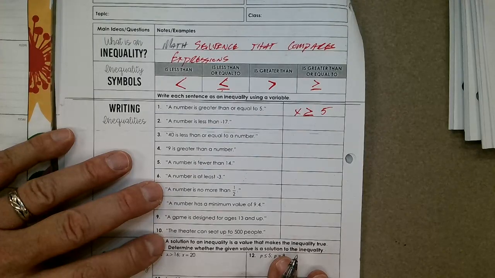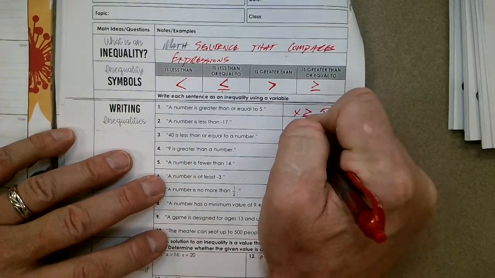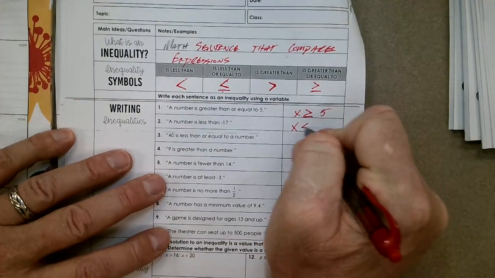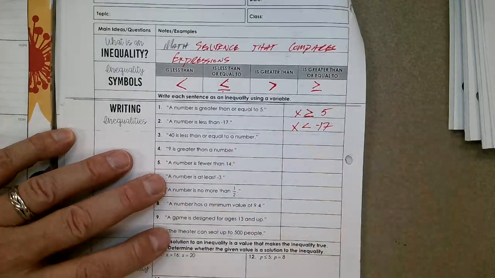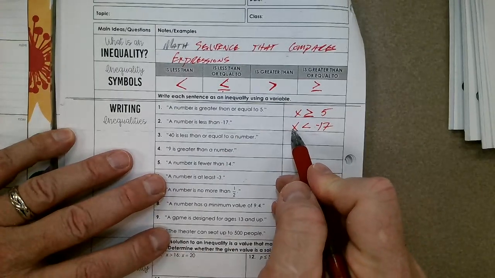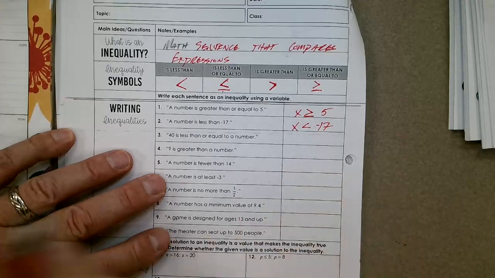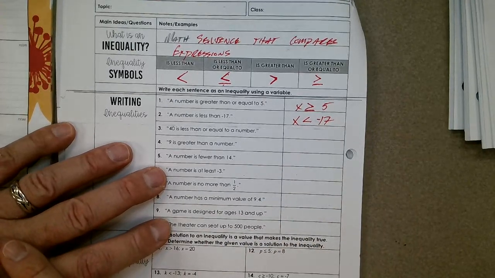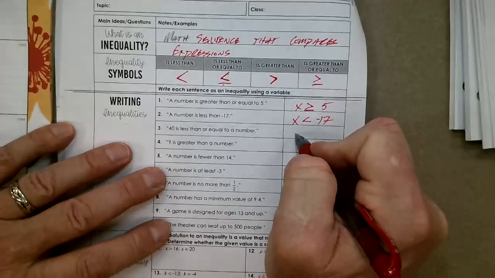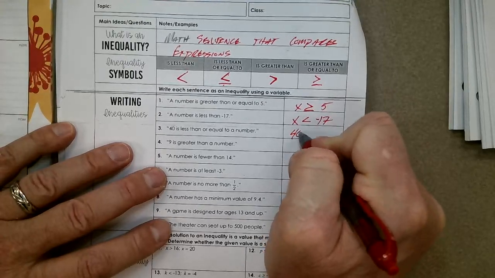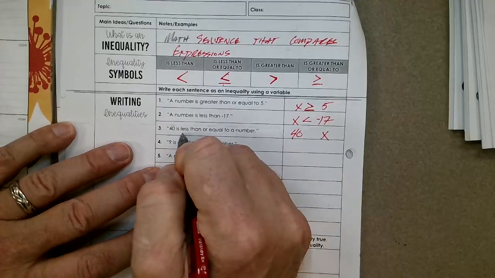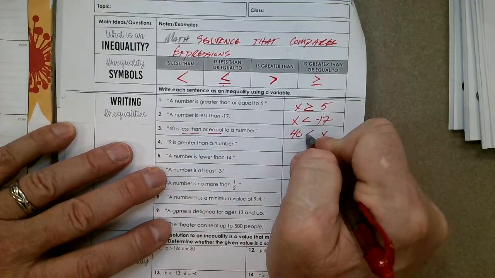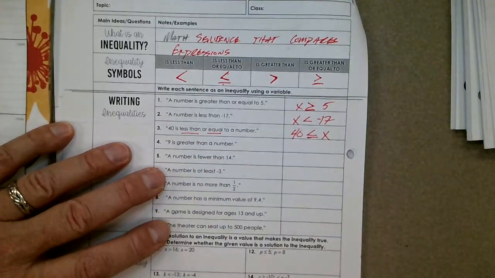A number is less than negative 17. So here's my number. Negative 18, negative 19, negative 20 works. Number 3. 40 is less than or equal to a number. So they want me to start with 40. 40 is less than or equal to my number.